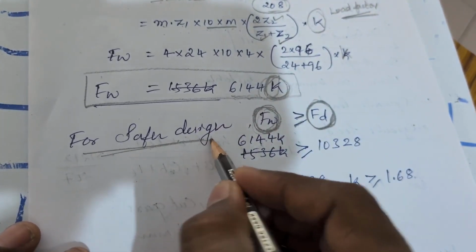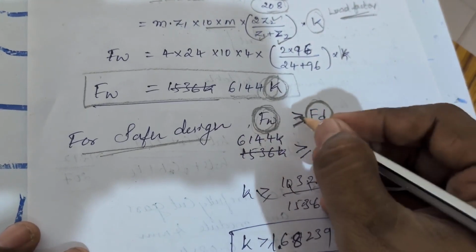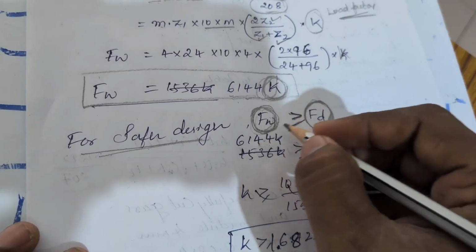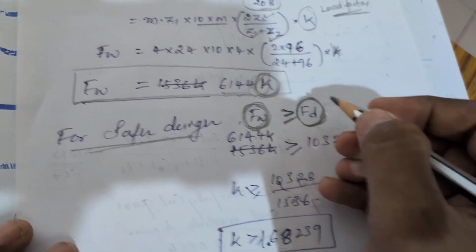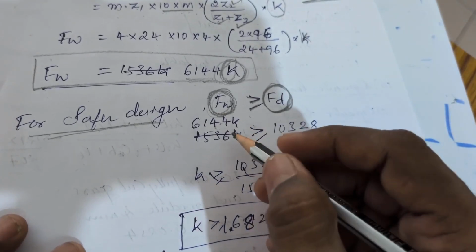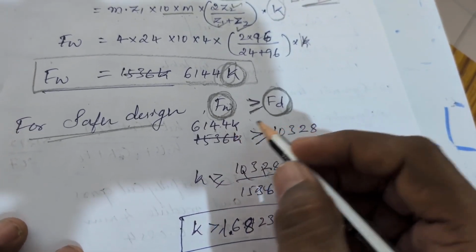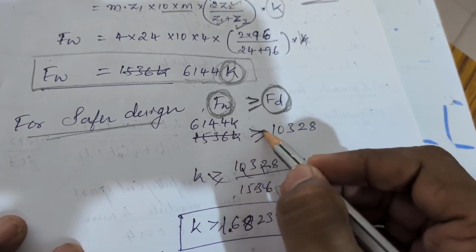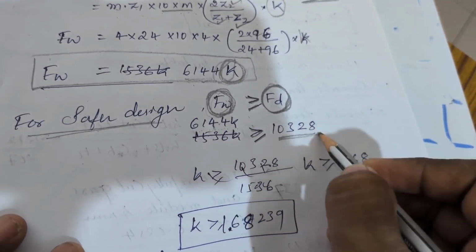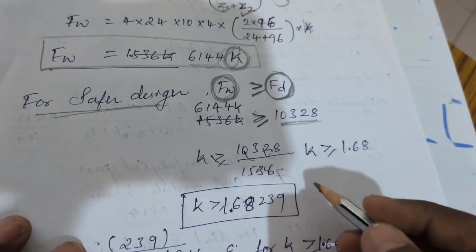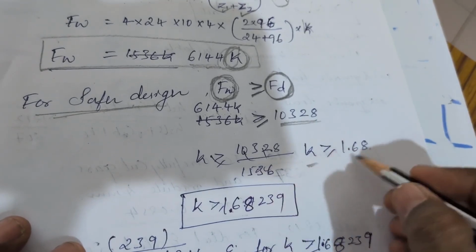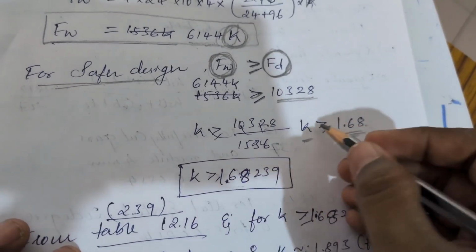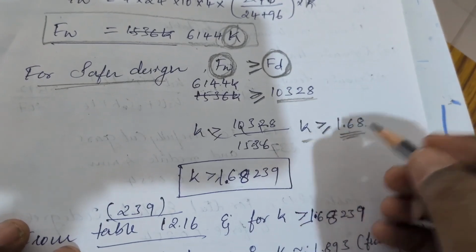For a safer design, the wear load has to be more than this dynamic load. The wear load has to be more than the dynamic load, otherwise the design is not safe. For that reason, 6144K is greater than or equal to 10,328. So the K value comes out to be 1.68, that is, K is greater than or equal to this value.